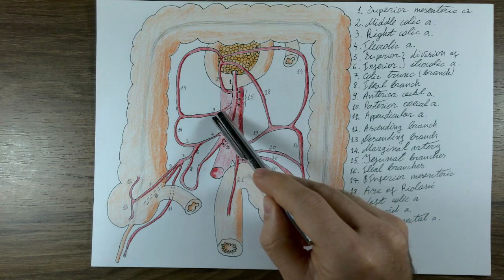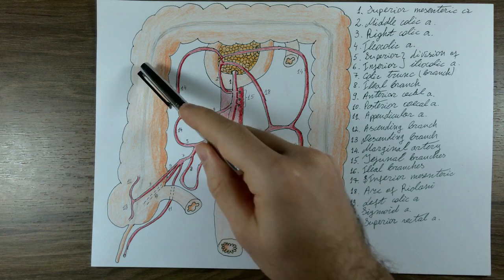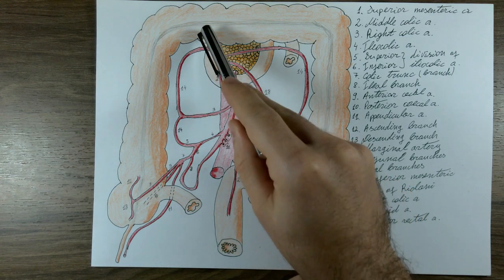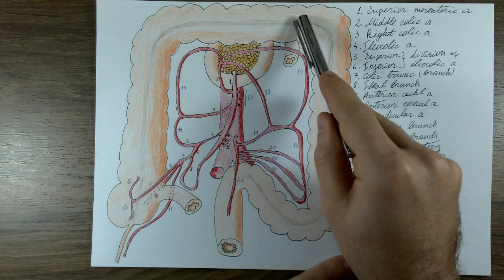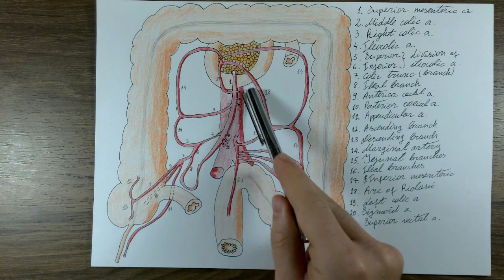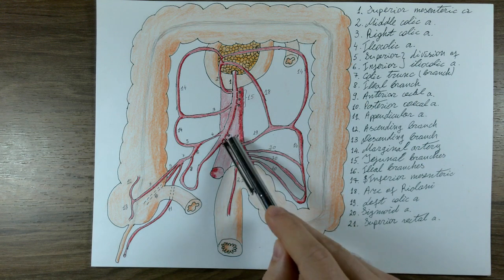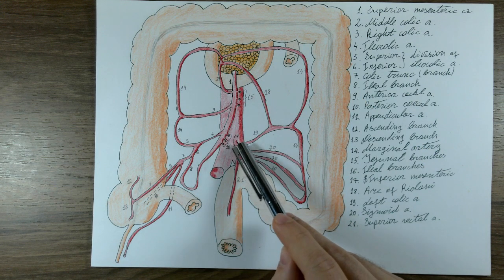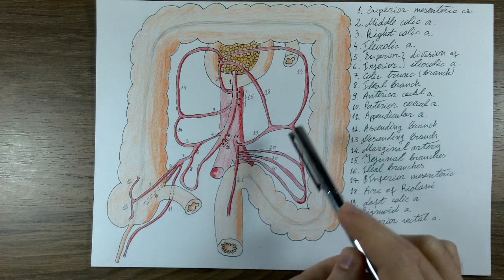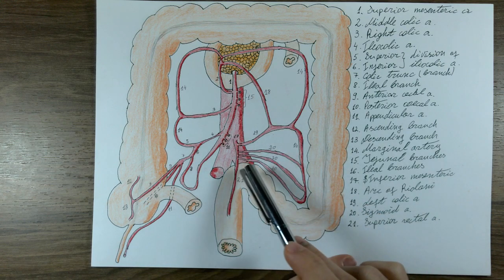Then you have your right colic artery, which supplies the ascending colon. You have your middle colic artery, which supplies the transverse colon. And with that, we have exhausted the branches of the superior mesenteric artery. The inferior mesenteric artery would give you the left colic artery, the sigmoidal arteries, and the rectal artery.